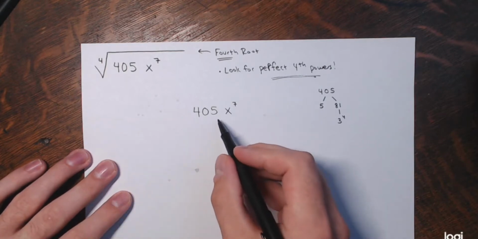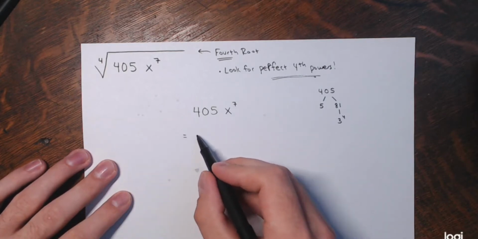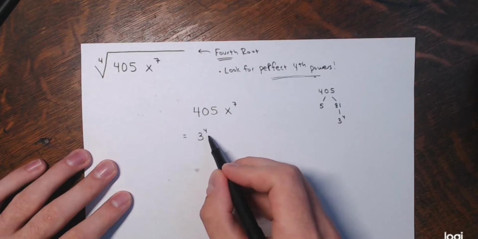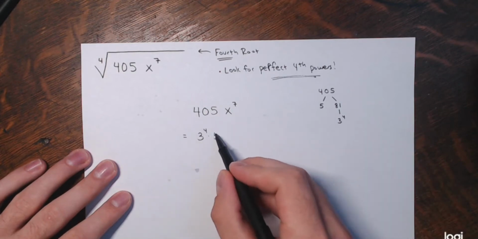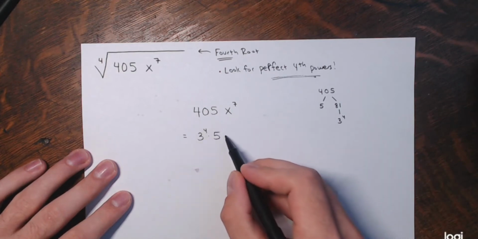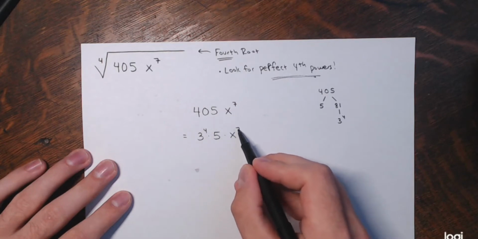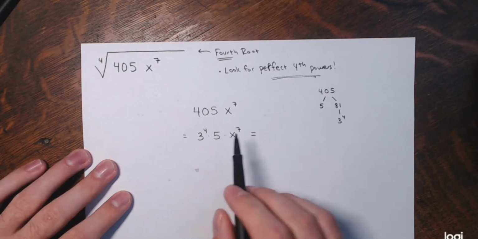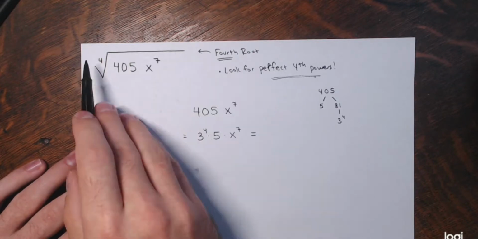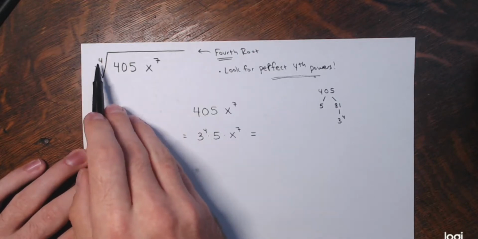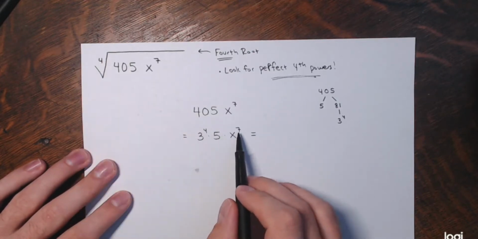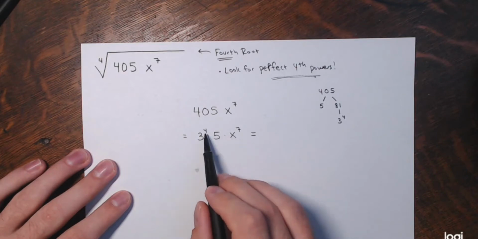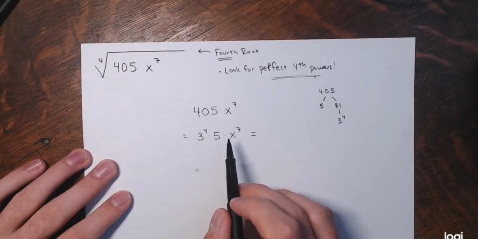So what we have here is 3 to the 4th times 5, that's 405, times x to the 7th. Then I look at all these powers. Since it's a fourth root, after breaking it up completely, I'm looking for powers that are 4 or higher.